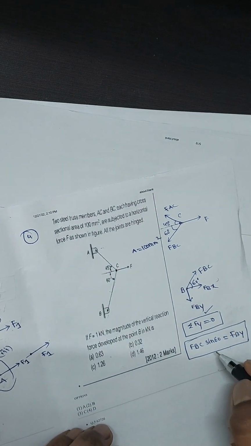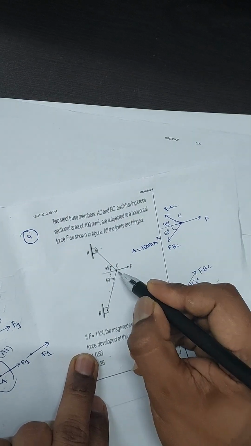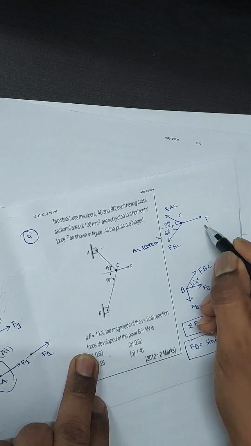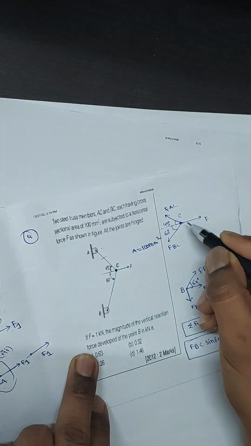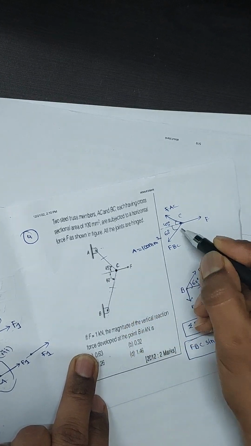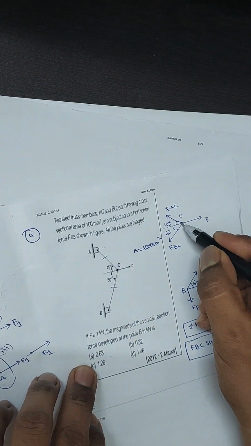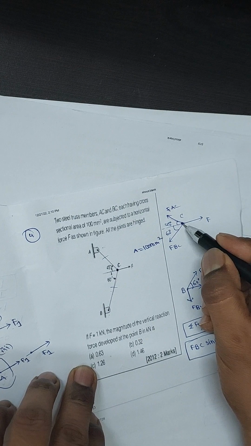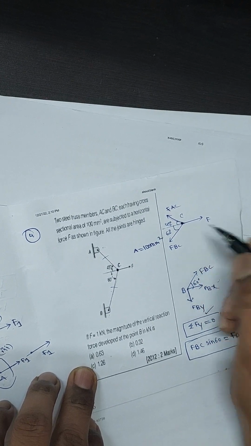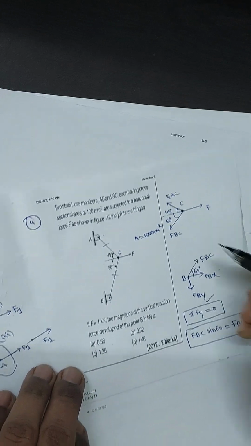So how can we calculate FBC? From the free body diagram of joint C. Joint C has the external force F, and if we cut here, we can take the reaction force FAC. If we cut here, we can take the reaction force FBC. So the joint is in equilibrium due to three forces, and these three are concurrent, and they should be concurrent because it is in equilibrium. So we can use Lami's theorem to solve this problem.